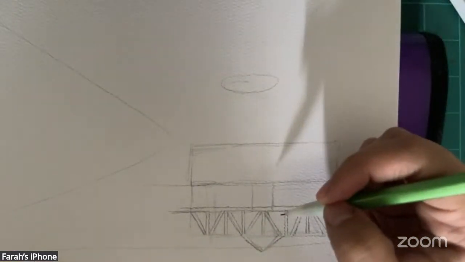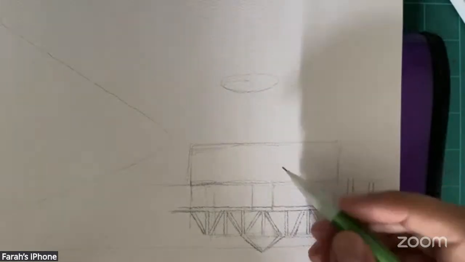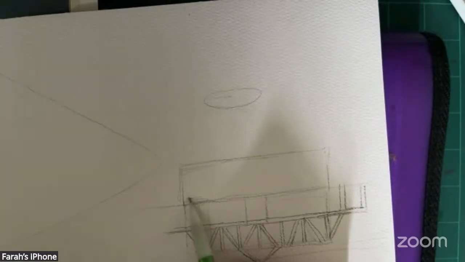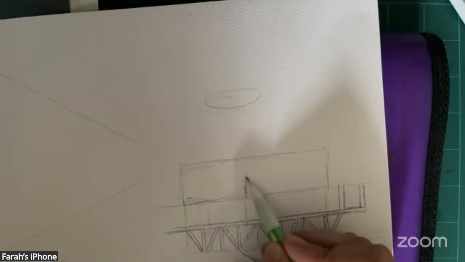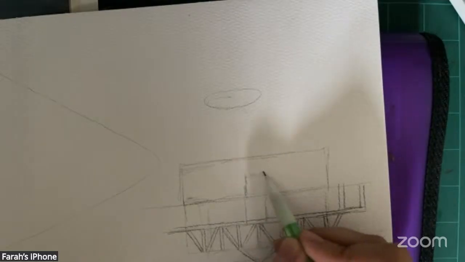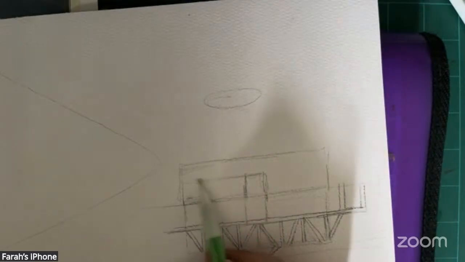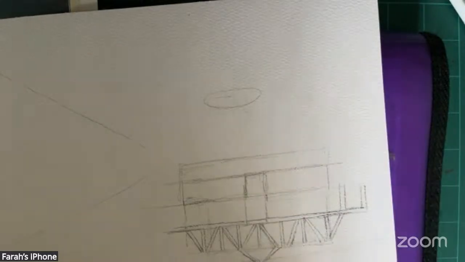And after that, what I will do is I will begin with these metal columns. And then I will split it in half.